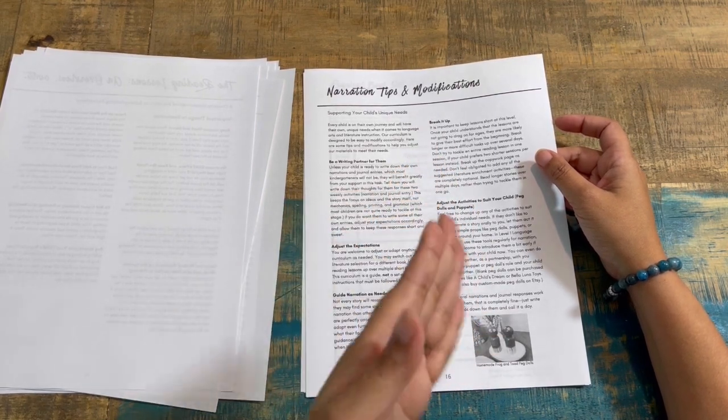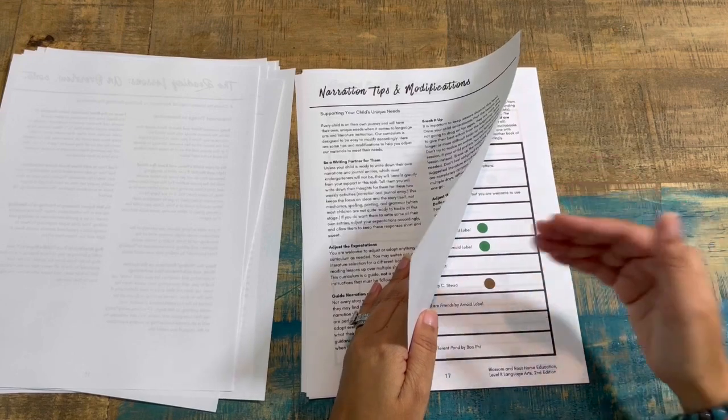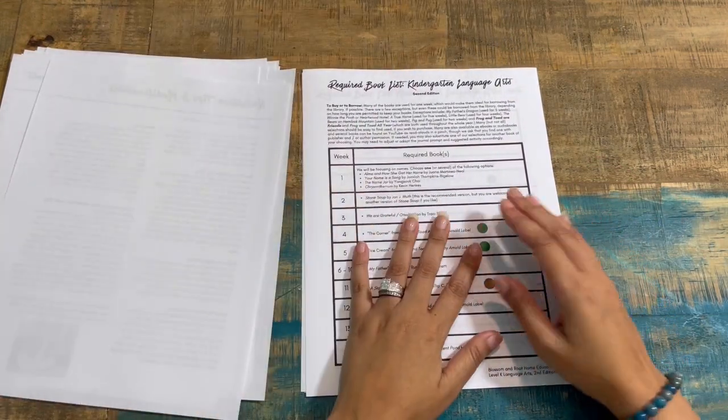Adjust the activities to suit your child. Just because it states that, you do not have to do anything as written. Then you have the required book list.